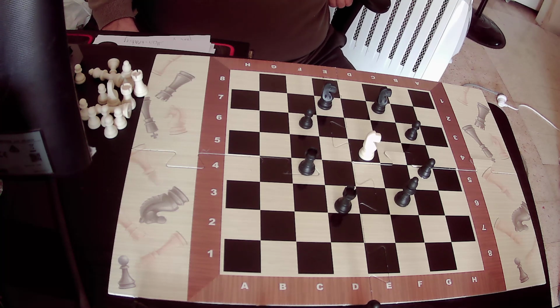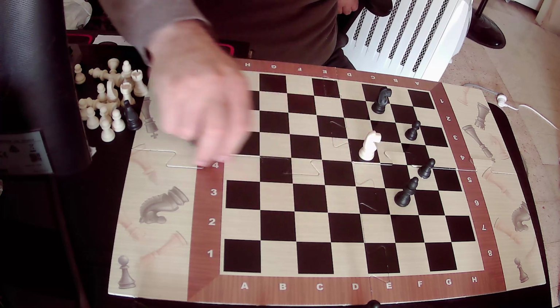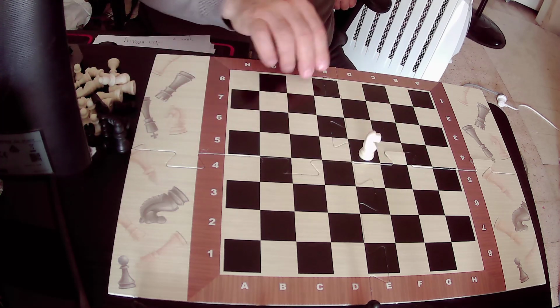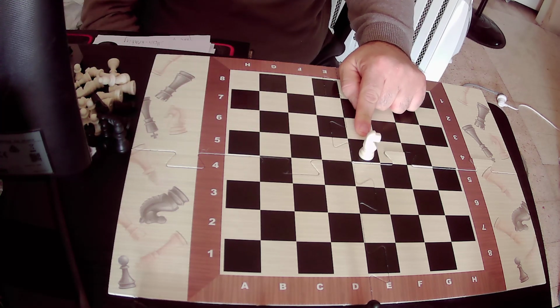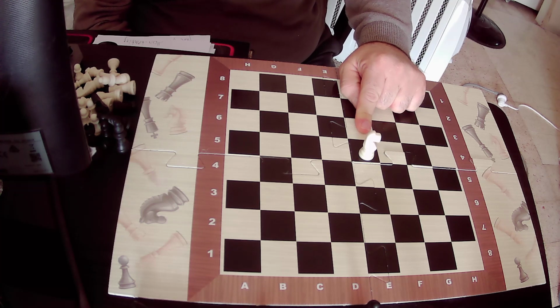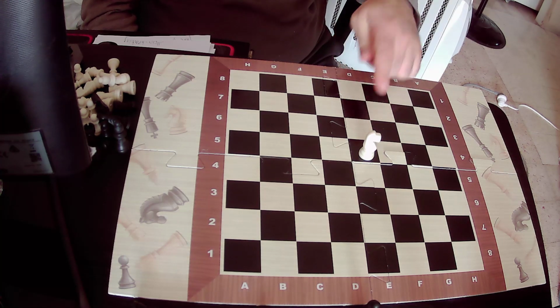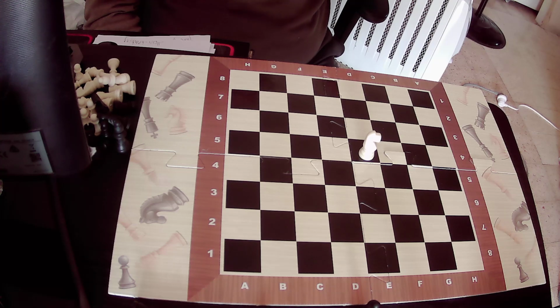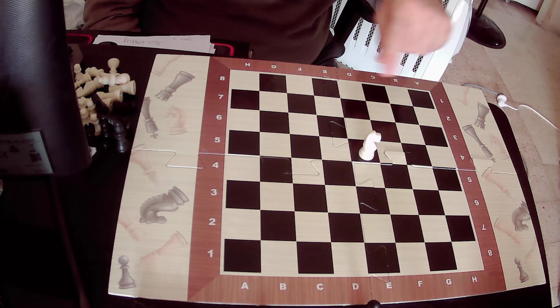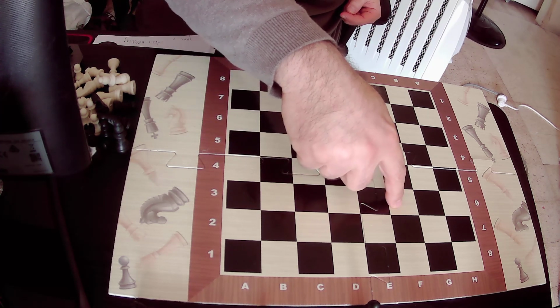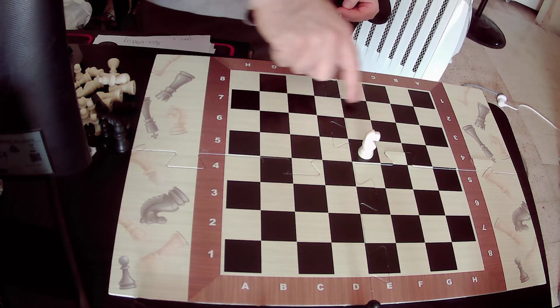In each move, the knight will move to a different square color. So, for example, now the knight is on a black square, and from that black square he can move in the next move to only white squares, because you can move here, here, here, here, here, here, here, and here.